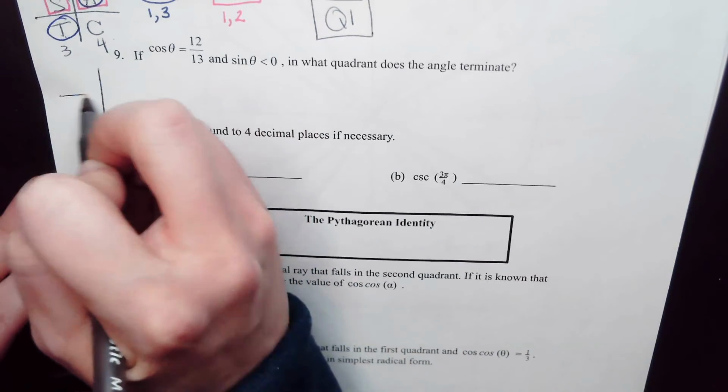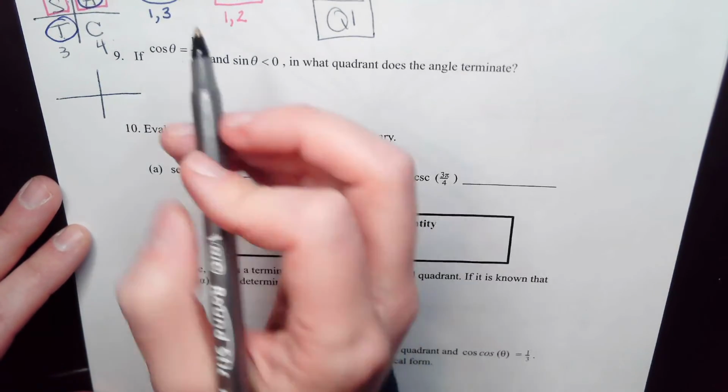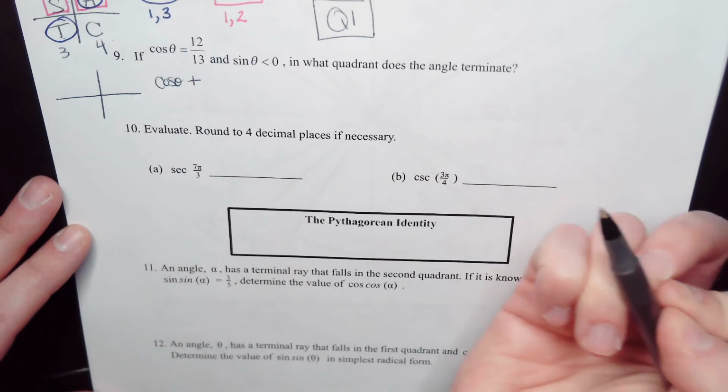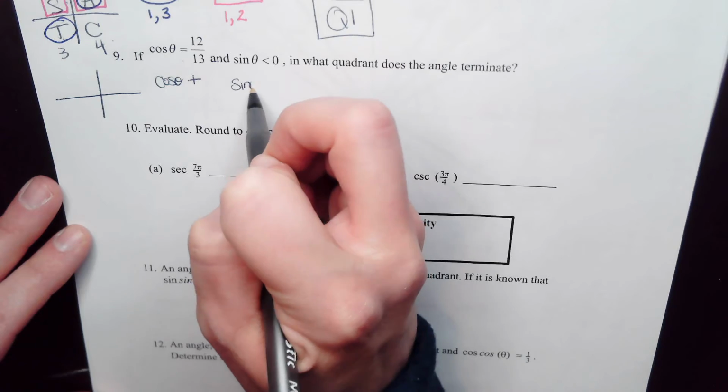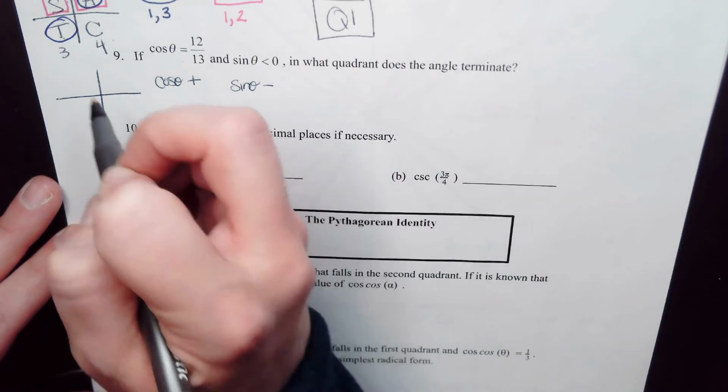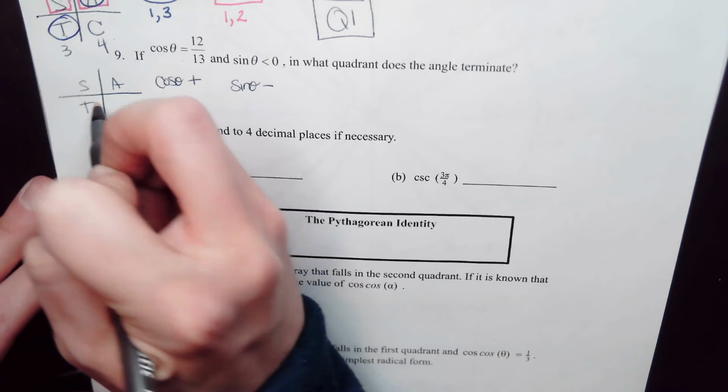All right, let's try number 9. Cosine theta equals 12/13. So cosine theta is positive 12/13, so that's positive. And sine theta is less than 0, so that means it must be negative. We'll write out our ASTC.